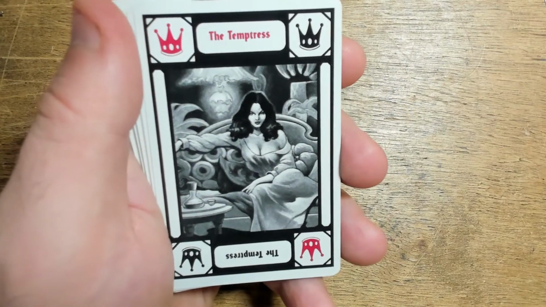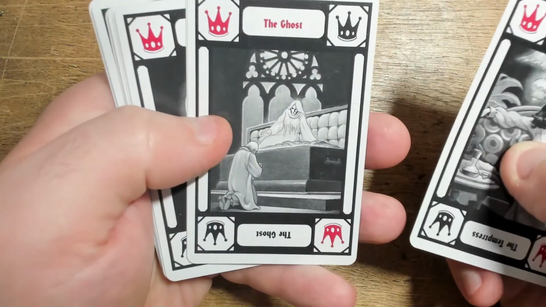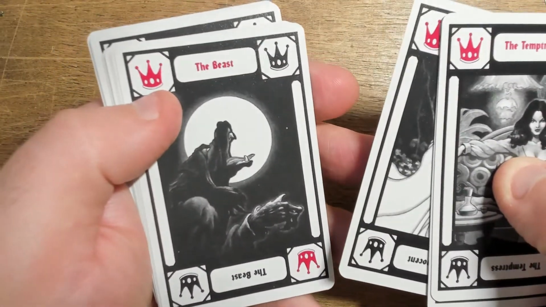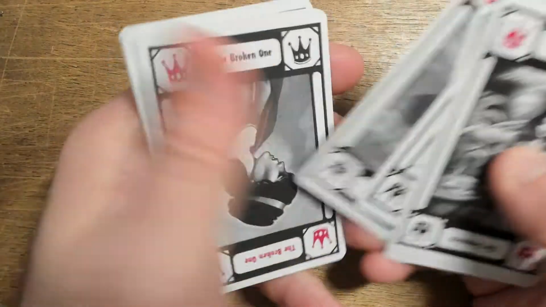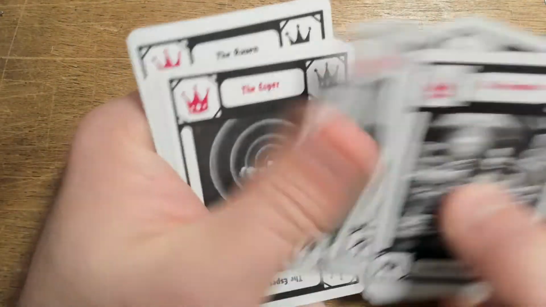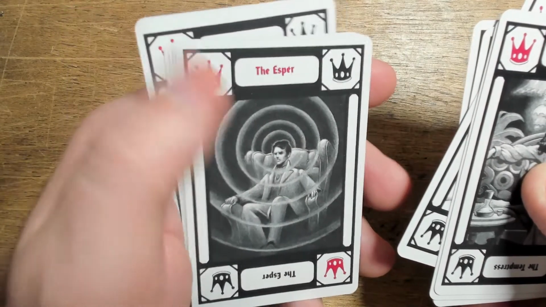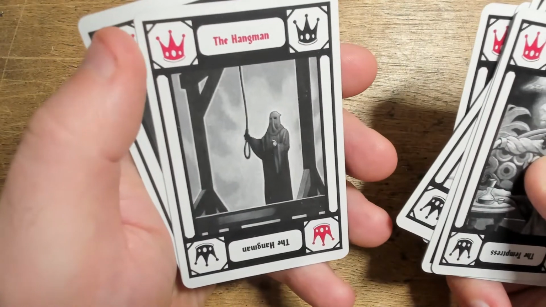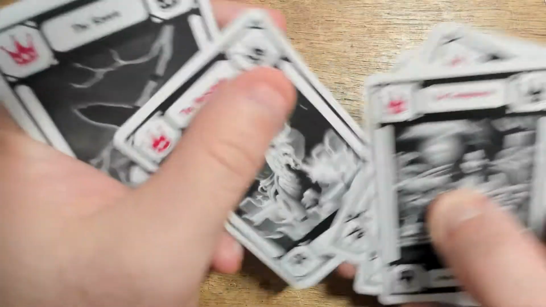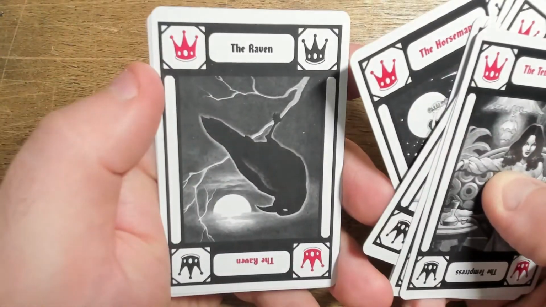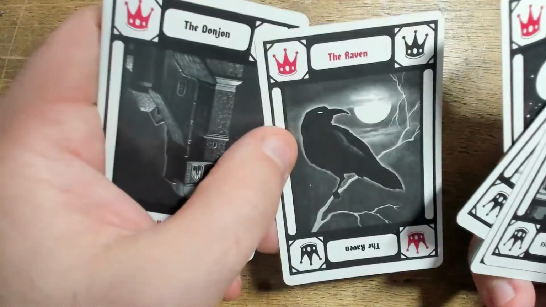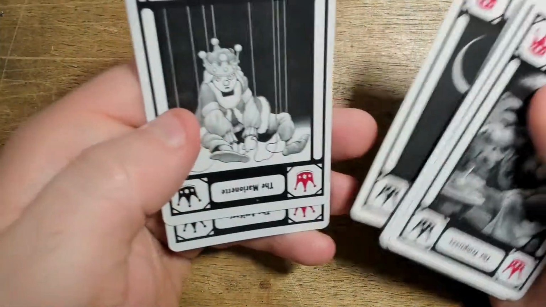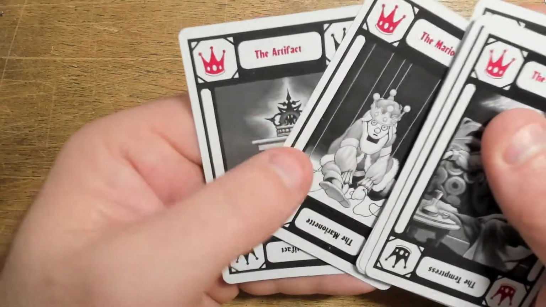For the Crowns, we have the Temptress, the Ghost, the Innocent, the Beast, the Mists, the Broken One, the Esper, the Dark Lord, the Hangman, the Horseman, the Raven, Nevermore, the Dungeon, the Marionette, and the Artifact.